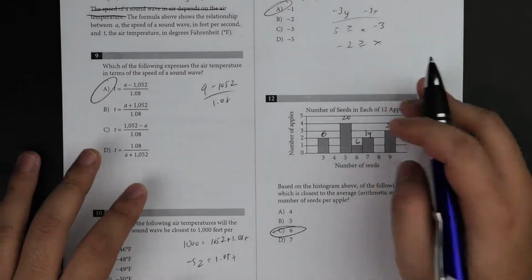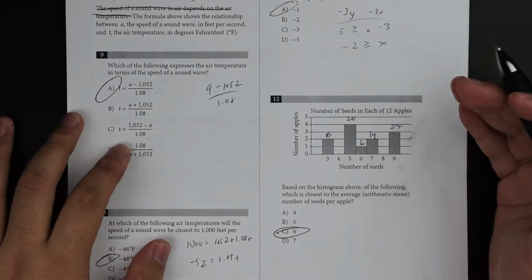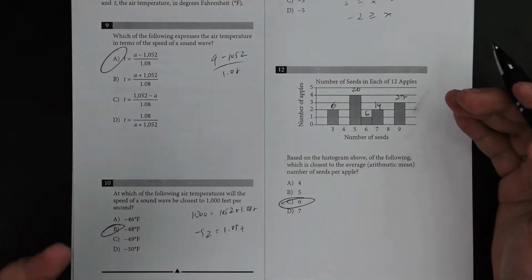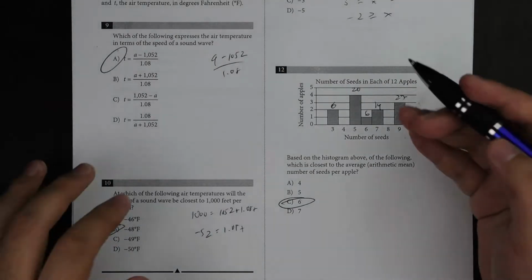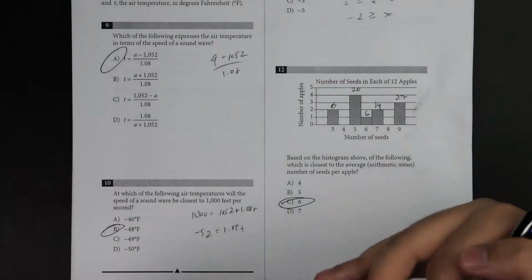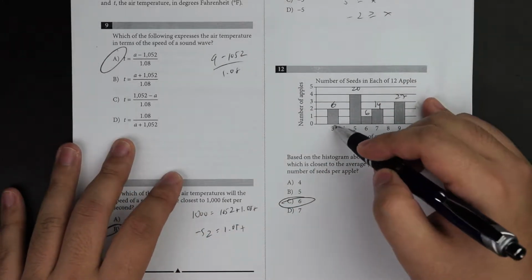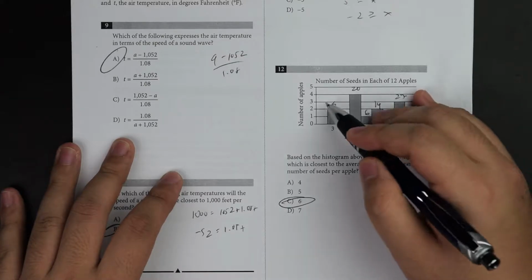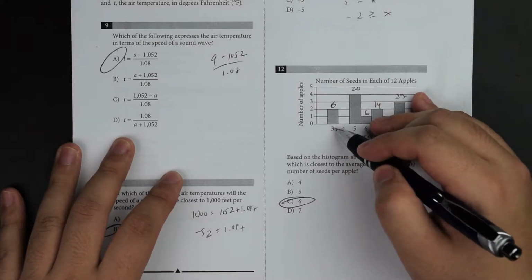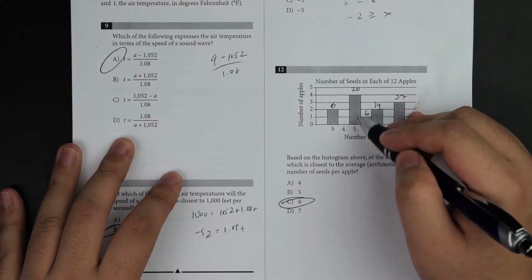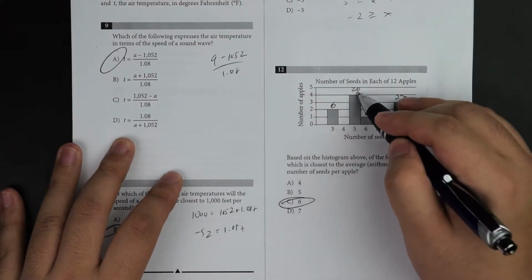For number 12, it's a statistics-based question called histograms. The important thing to understand about histograms is that they're based on the concept called frequency, which is the number of times something occurs. For example, when I see 3 seeds versus the number of apples, which is 2, I do 3 times 2, which is 6. Continuing, 5 times 4 is 20, and so on.